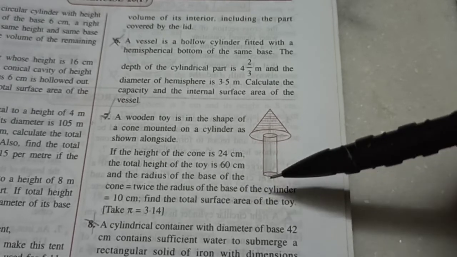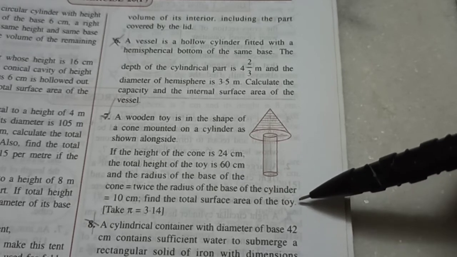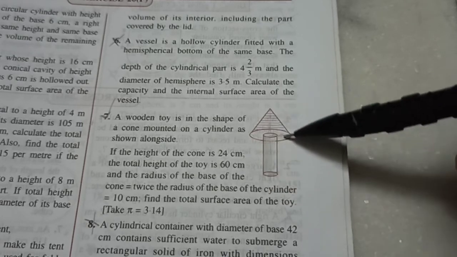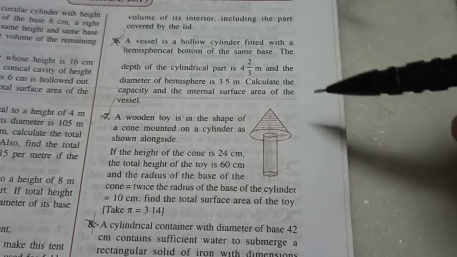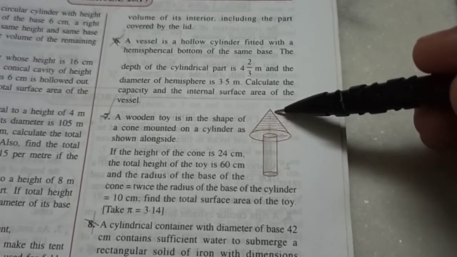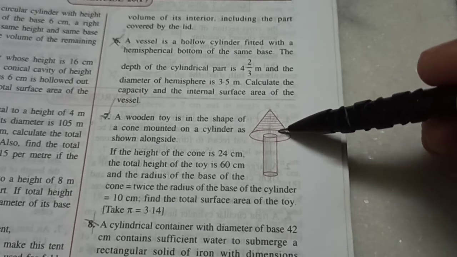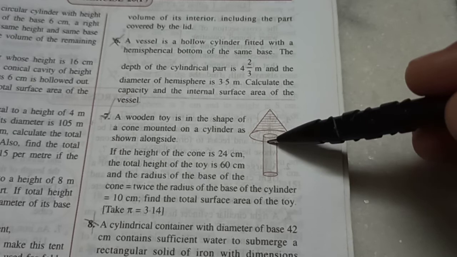Find the total surface area of the toy. That means if I have to paint this toy, what is the area I have to paint? Number 1, I have to paint the CSA of the cone. Number 2, I have to paint this base of the cone, but which is a ring actually.